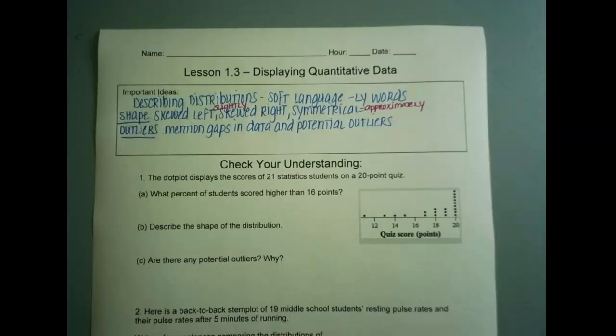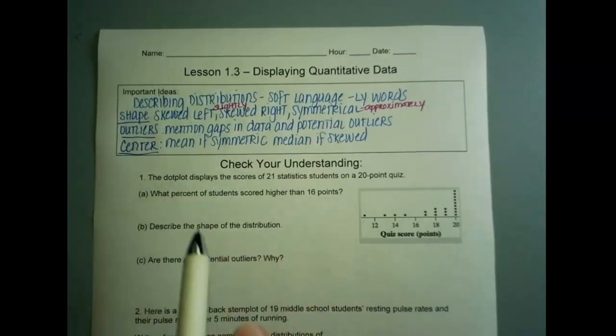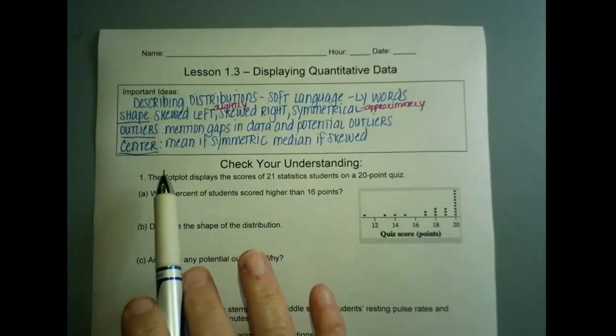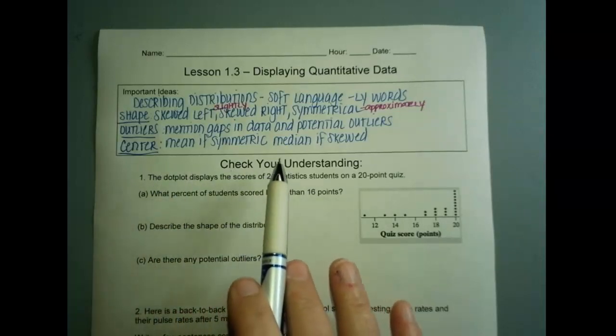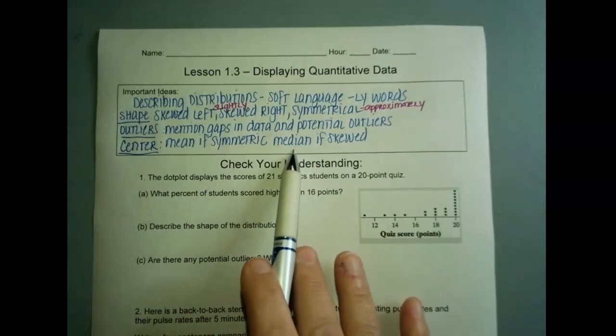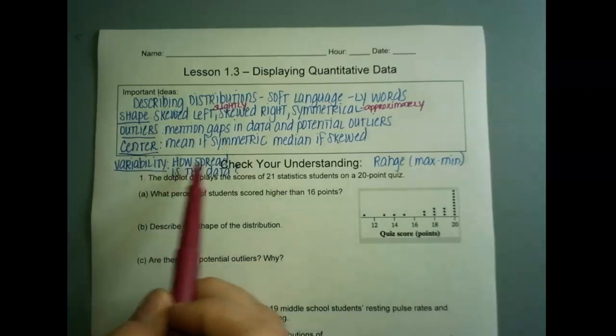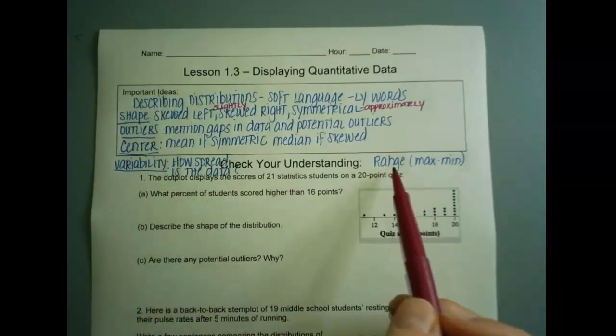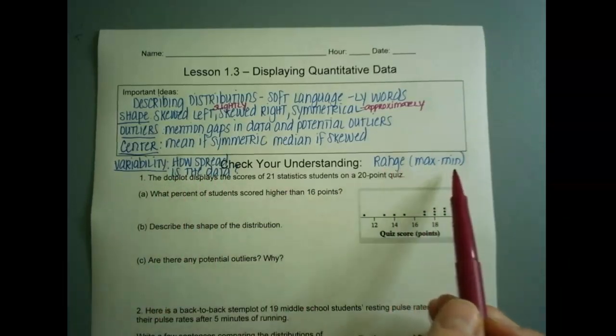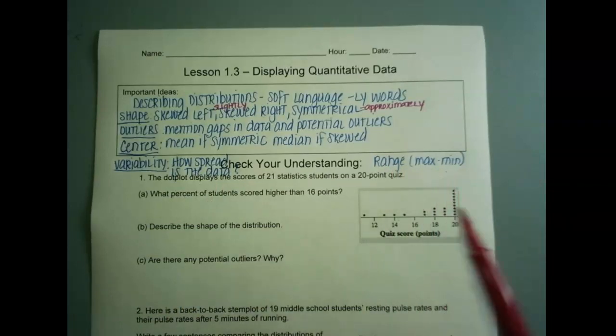After outliers, we want to talk about the center. If we're talking about a symmetric distribution, we want to use the mean to refer to the center. But if the distribution is skewed left or right, we want to use the median, because it's closer to the center. The mean gets pulled off the center a lot by skewing. And finally, variability. How spread out is the data? You want to look at the range of the data, the biggest number minus the smallest number, your max and your min.